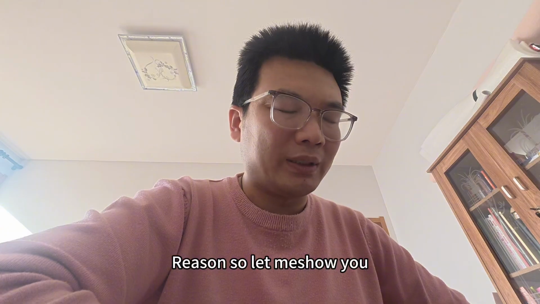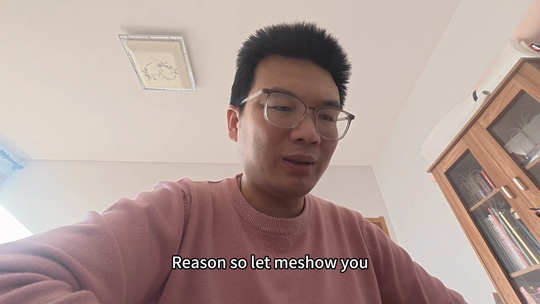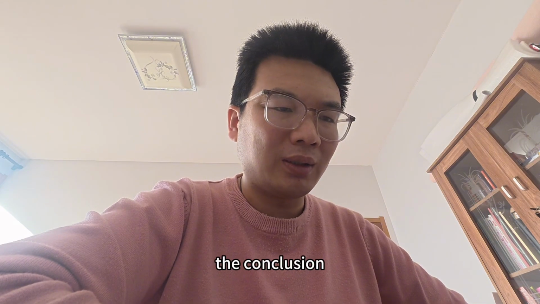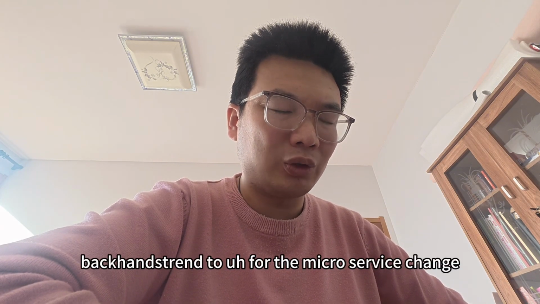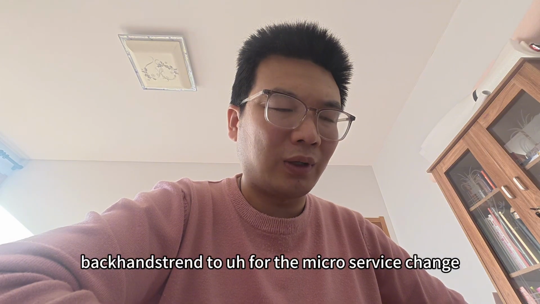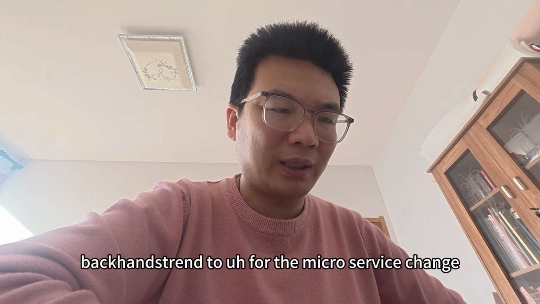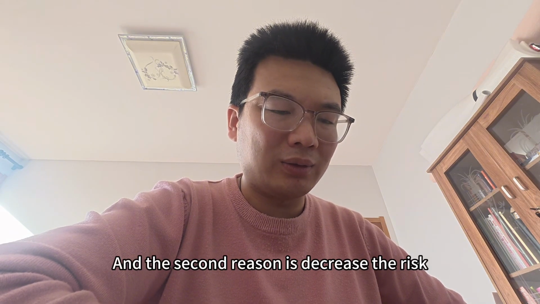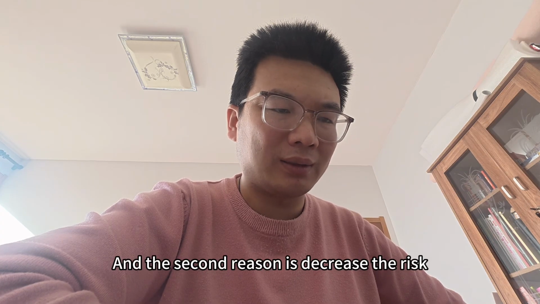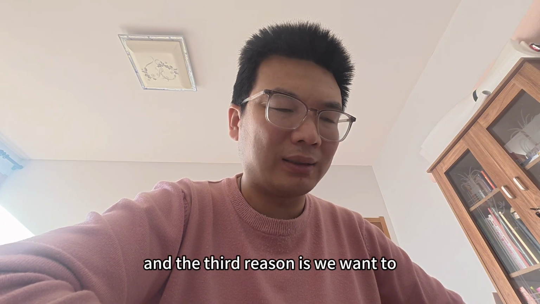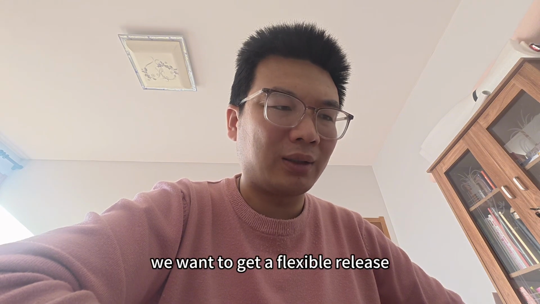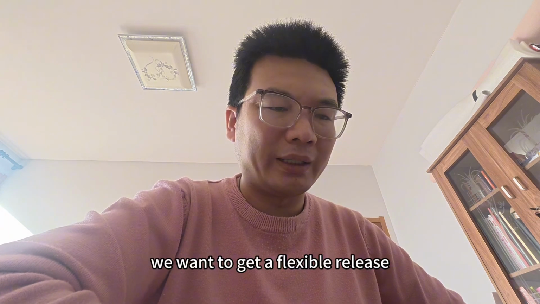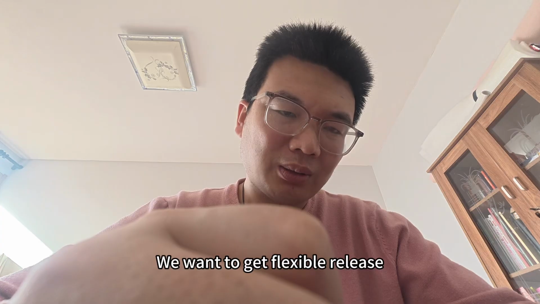So let me show you the conclusion. One is we want to respond to the backend trend toward microservices. The second reason is to decrease the risk. And the third reason is we want to get a flexible release.